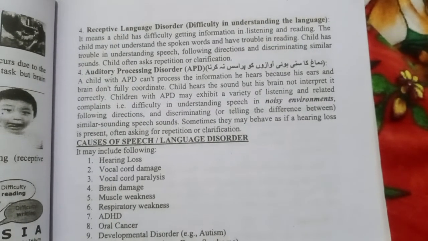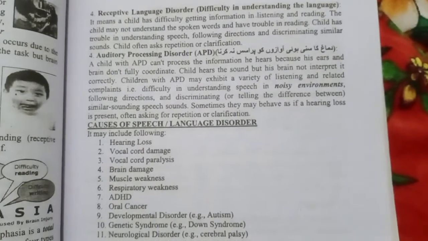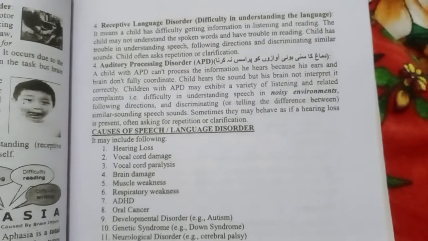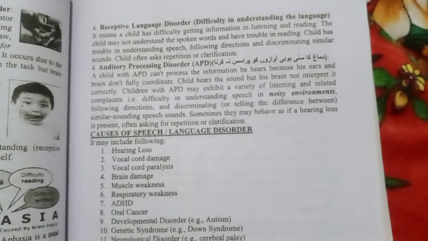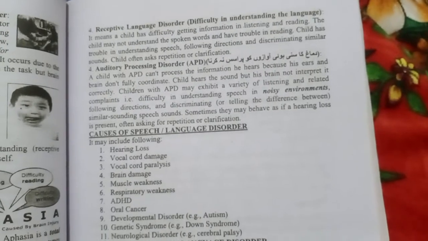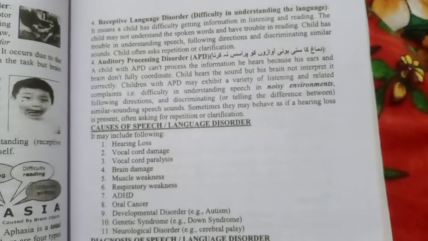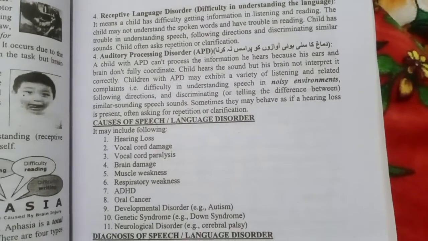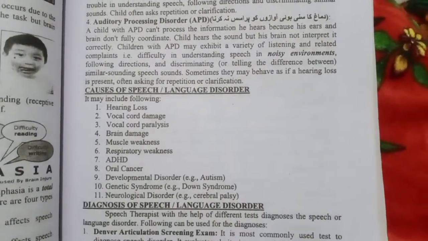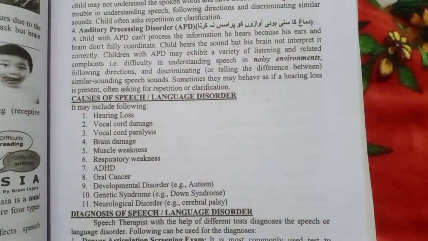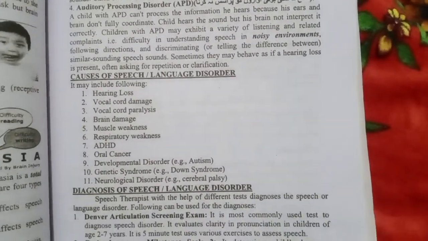Causes of speech and language disorders may include the following: hearing loss, vocal cords damage, vocal cords paralysis, brain damage, muscle weakness, respiratory weakness, ADHD, oral cancer, developmental disorder, genetic syndromes, and neurological disorders.